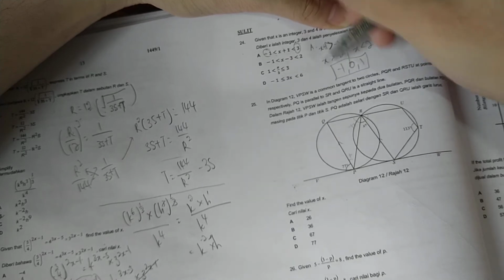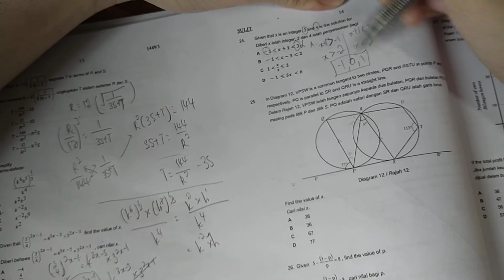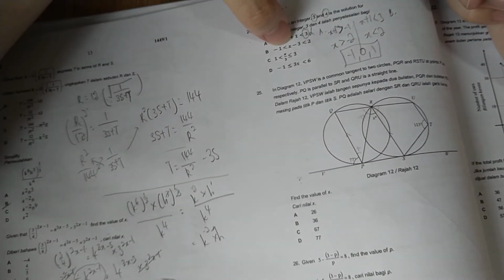So is this the answer? Is A your answer? No, of course not, because the answer should be 3 and 4. So of course it's not A. So let's try with B. So what is B? Negative 1, x minus 3, 2.